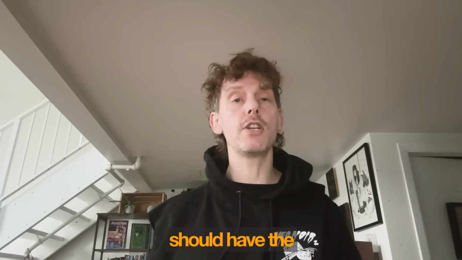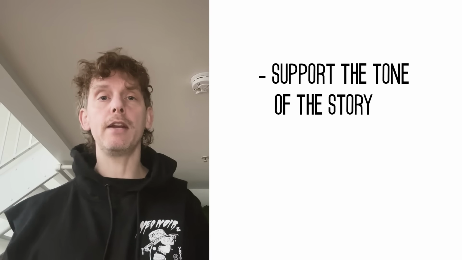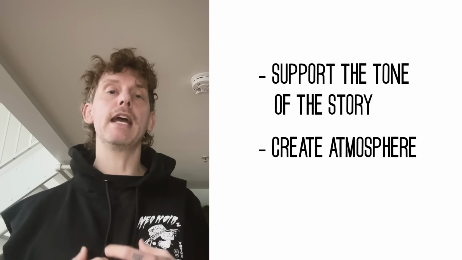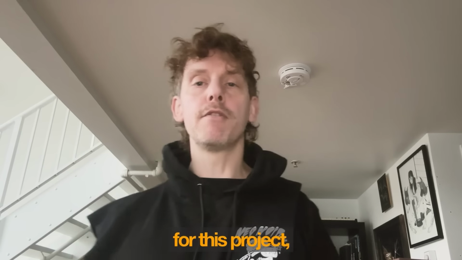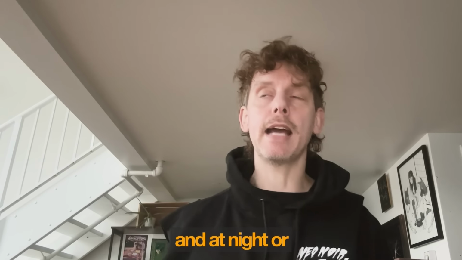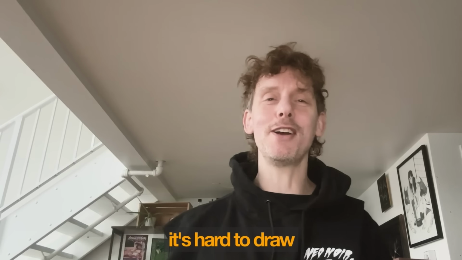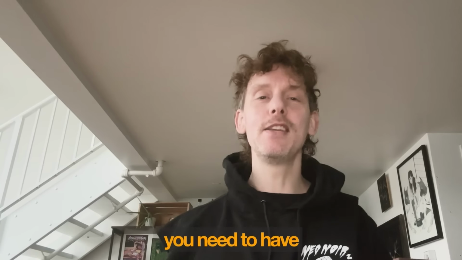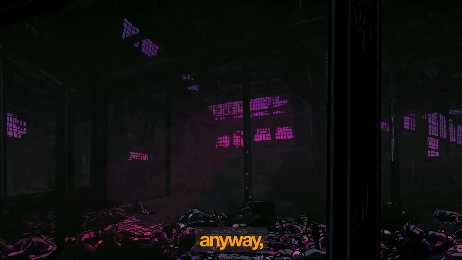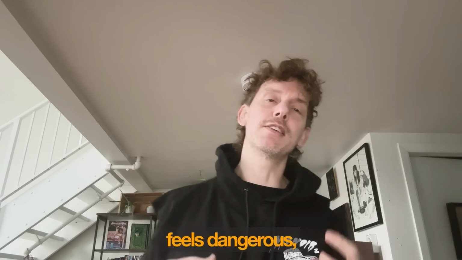A good location should support the tone of the story and also create atmosphere. And for us, it's to create atmosphere and tension because it's a horror. For this project, the fight scene will be taking place in a warehouse and at night or semi-night. Because if it's too dark, it's hard to draw. You can't really see details, so you need to have some sort of lighting. Anyway, the goal of this design is to do something that feels dangerous, isolated, and cinematic.